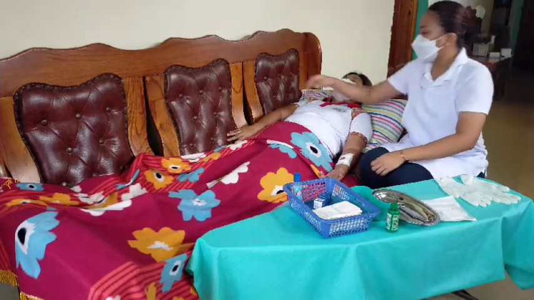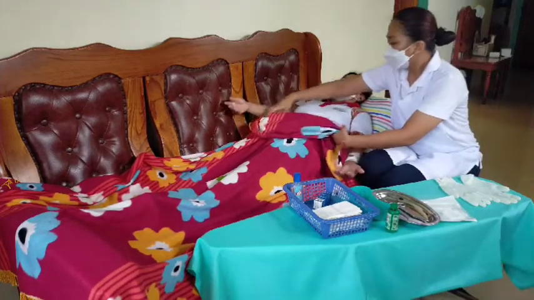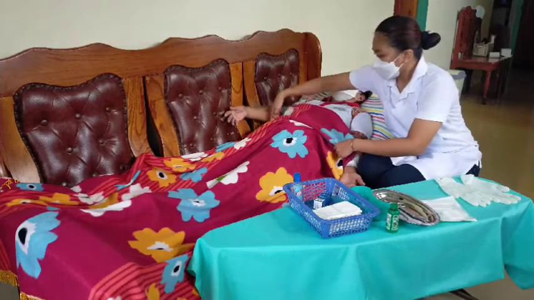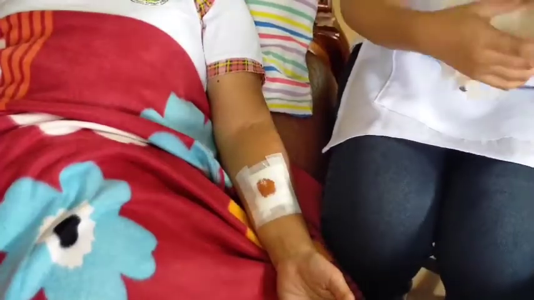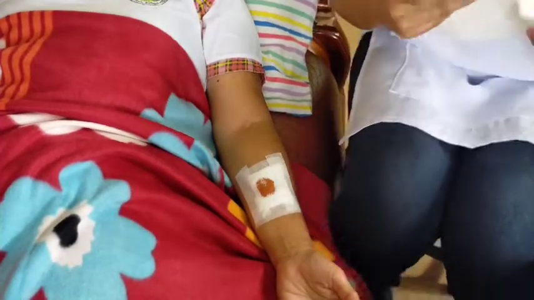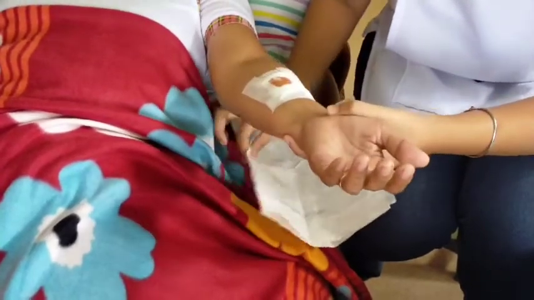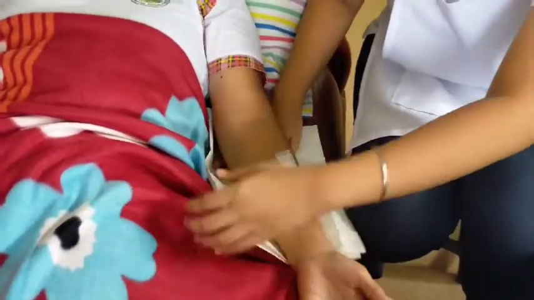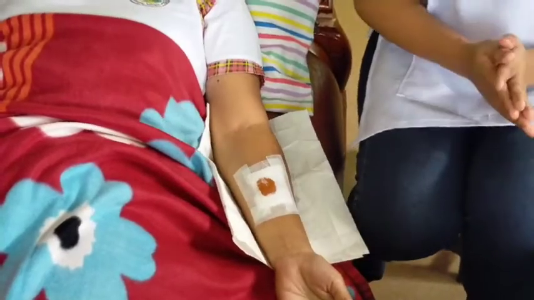Next, I am going to assist the patient to a comfortable position and use the bath blanket to cover any exposed area other than the wound. And now, I'm going to place a waterproof pad under the wound site. And we're going to check the position of drains, tubes, or other adjuncts before removing the dressing.